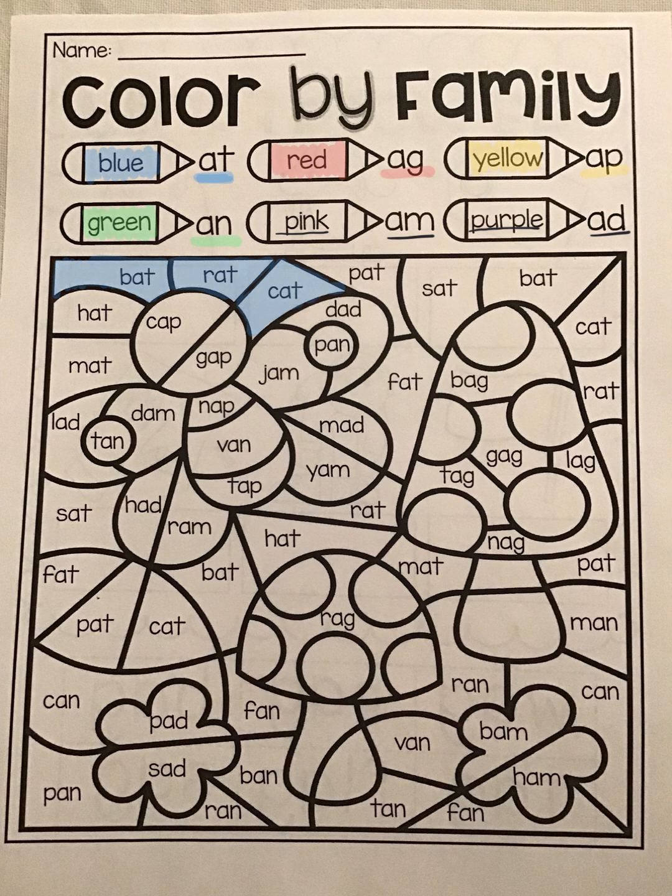Okay, right here, I see the word cap. C-a-p, cap. Cap ends in ap. So I can see here that ap is supposed to be yellow. So I'm going to color that box yellow. My next word is gap. G-a-p, gap. I can see that gap also ends in ap. So it is going to be yellow.